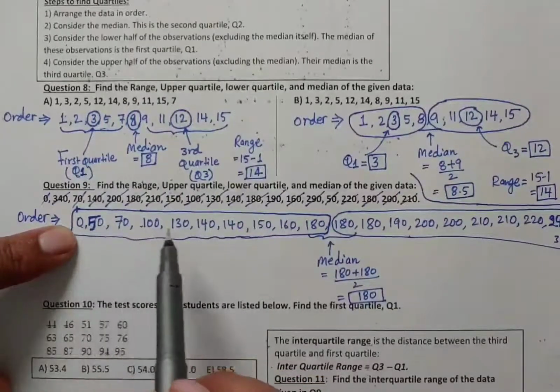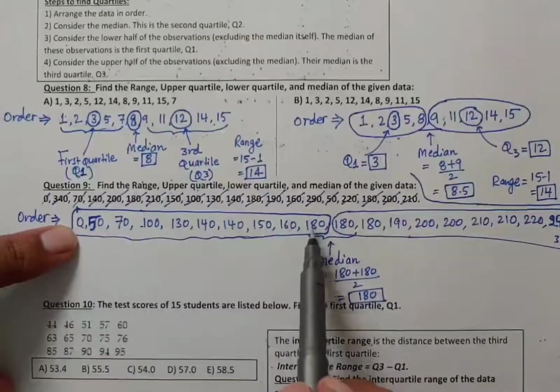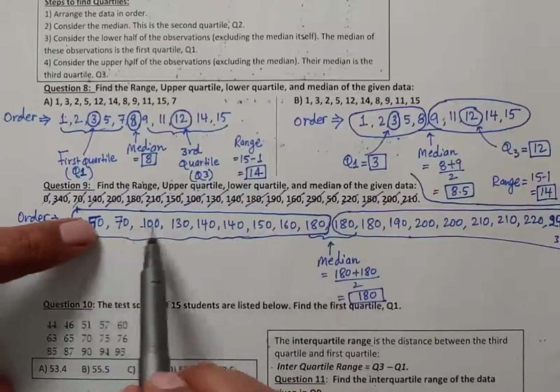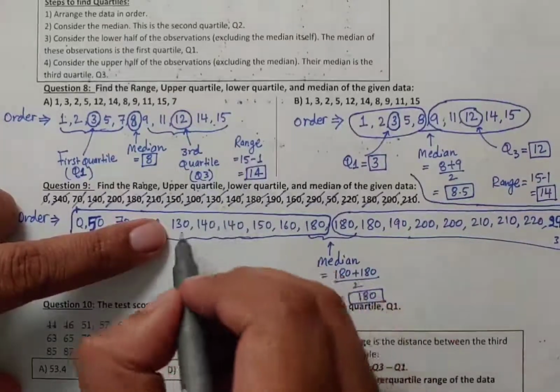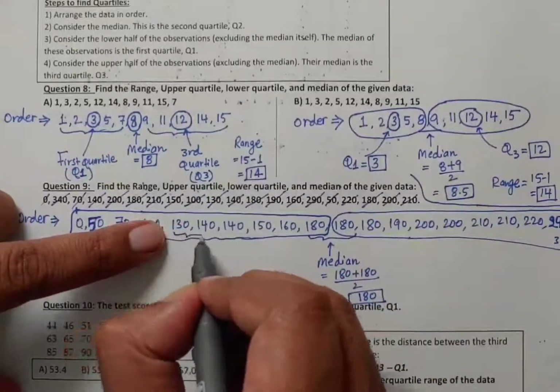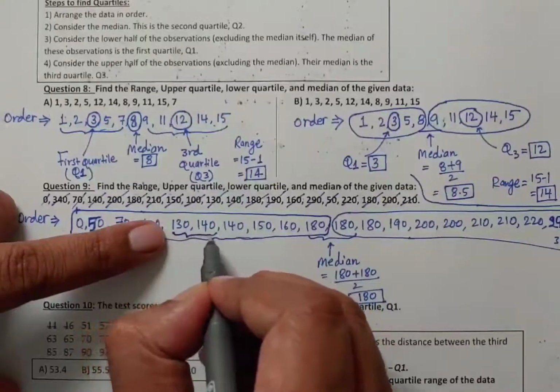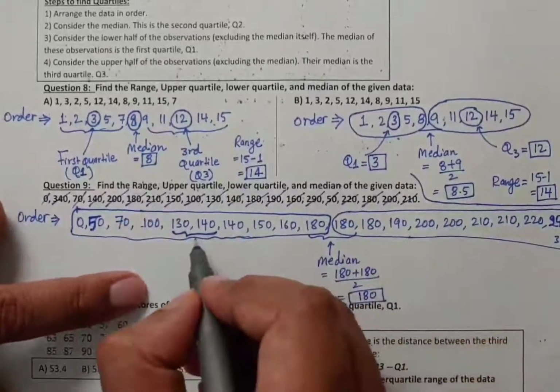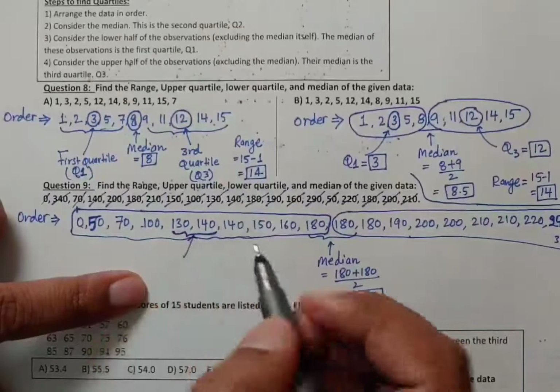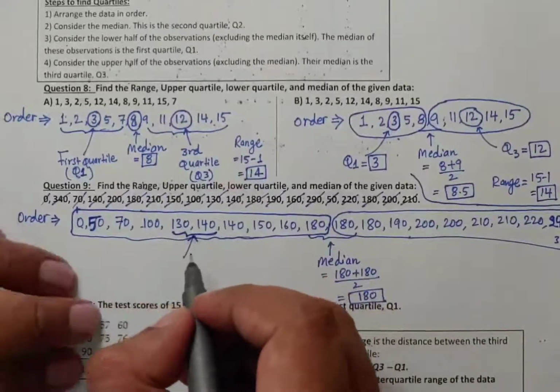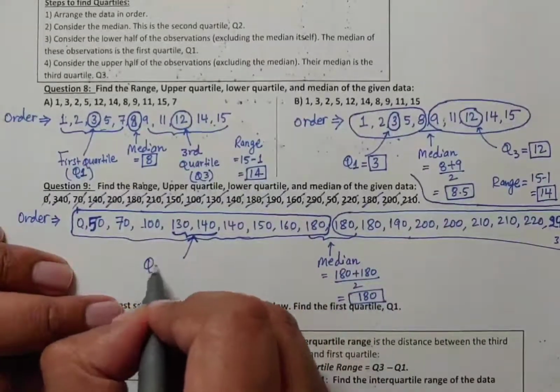1, 2, 3, 4, 5, 6, 7, 8, 9, 10. Now you got 10 numbers here. So 1, 2, 3, 4, 5, 6. So these two numbers are in the middle. Okay, so from there you get the first quartile.